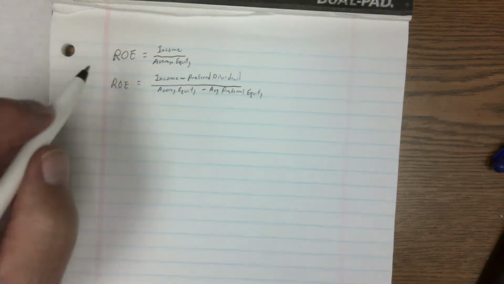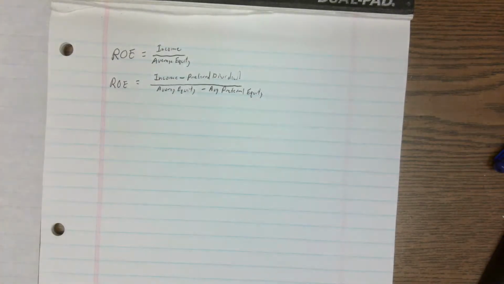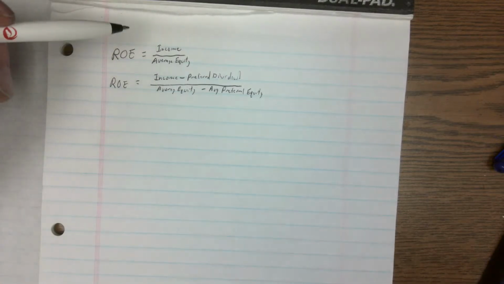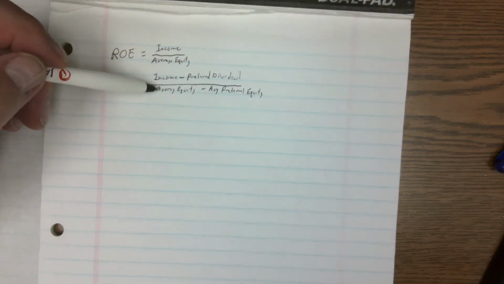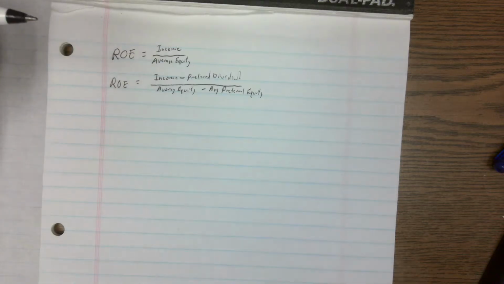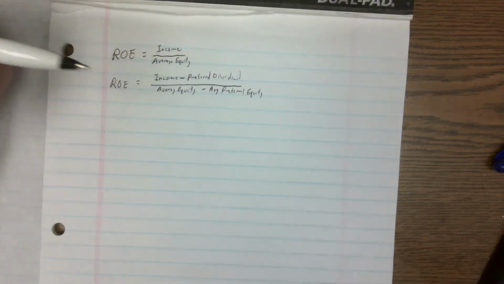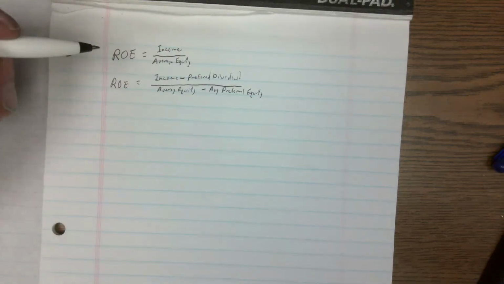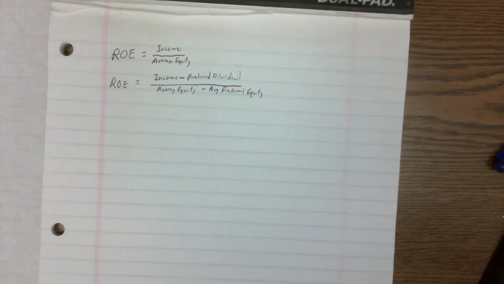Now, let me talk a little bit about this average equity. Average equity is not too bad a term. We'll get to one later on where we take the average for receivables and payables. That one's got some problems, which we'll talk about at the time. But average equity is simply your beginning equity at the beginning of the year, or last year's ending equity, plus this year's ending equity, divided by 2. That's how we get the average on that.